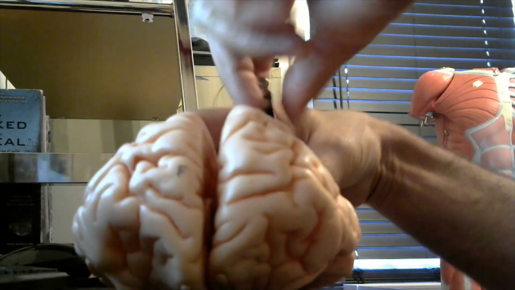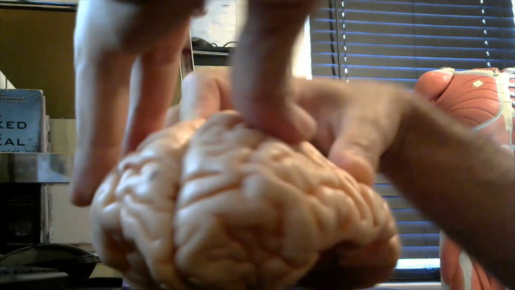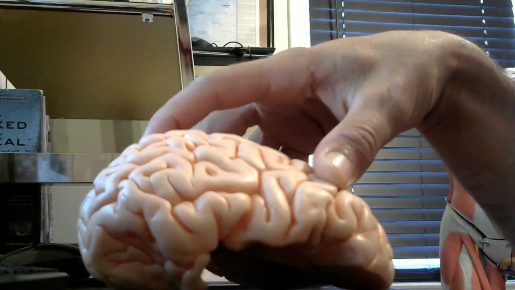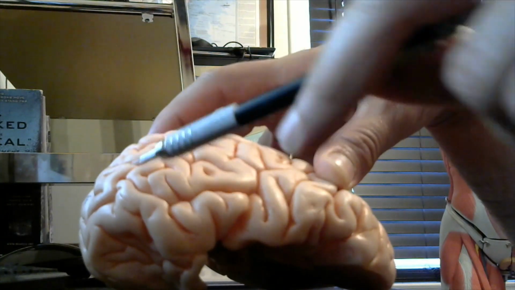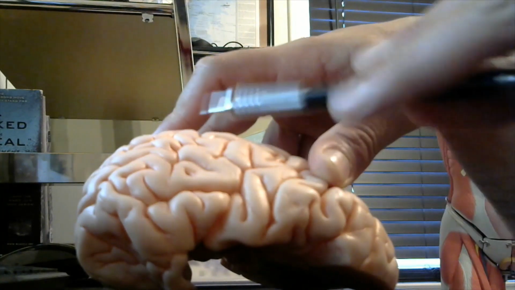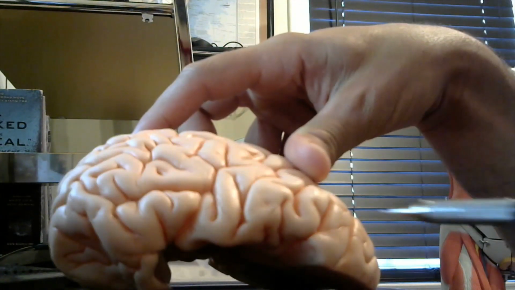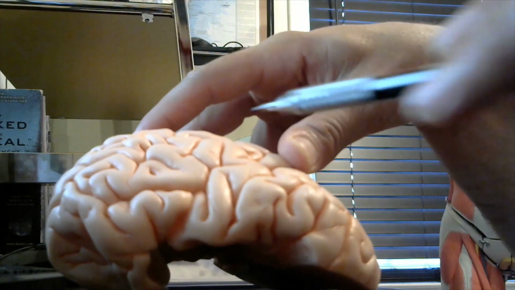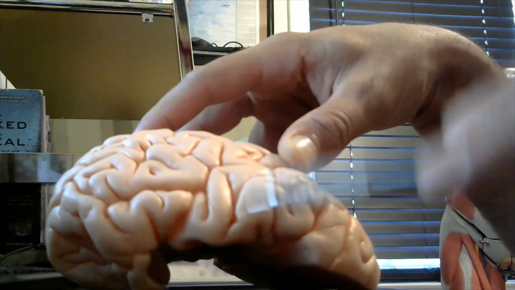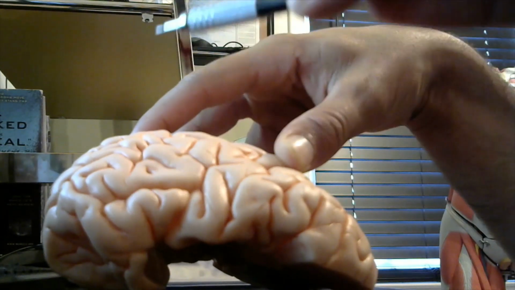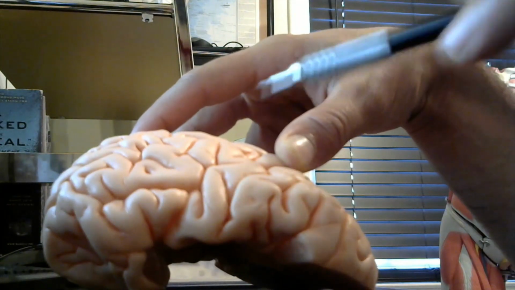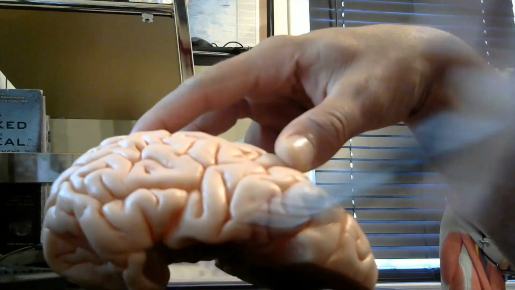One thing I forgot to mention, or I'm not sure if I actually mentioned it, is that the really important aspect of the gyri and the sulci is to increase surface area. If we were to take all of this tissue and stretch it out, it would cover a lot more area on the table. That's because of the gyri and the sulci. They increase surface area, so we can pack more mass into a smaller area.